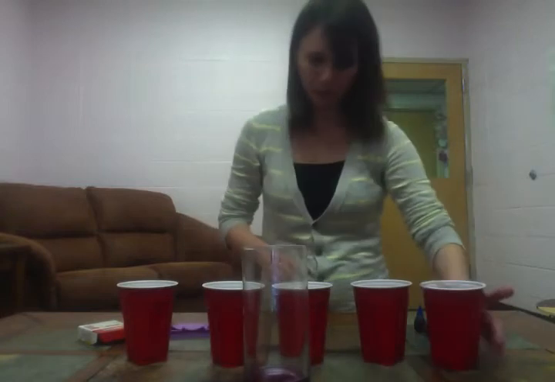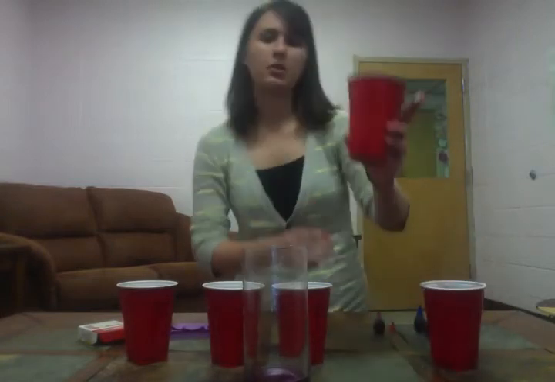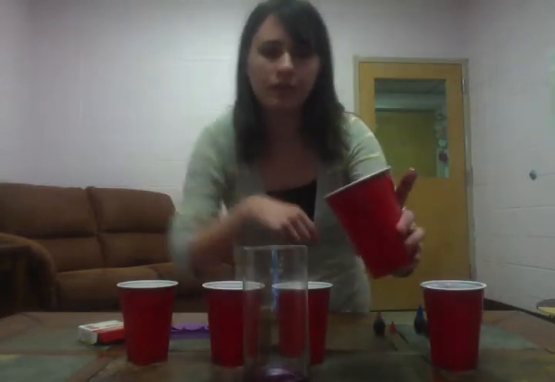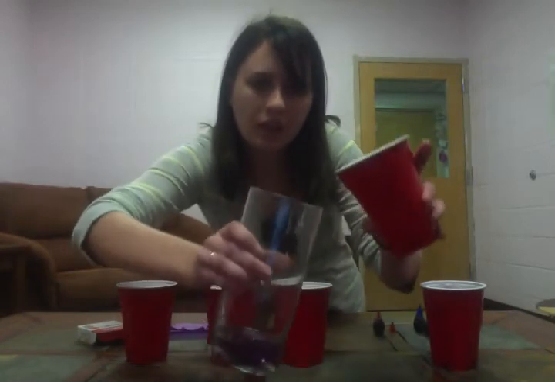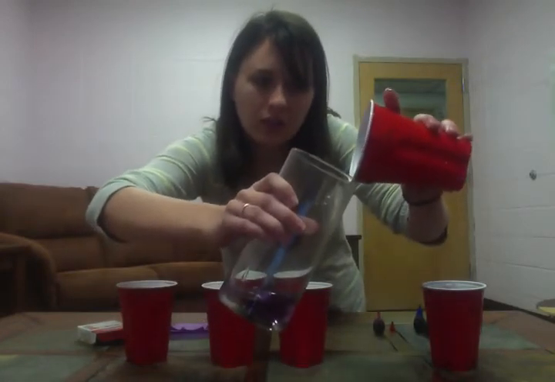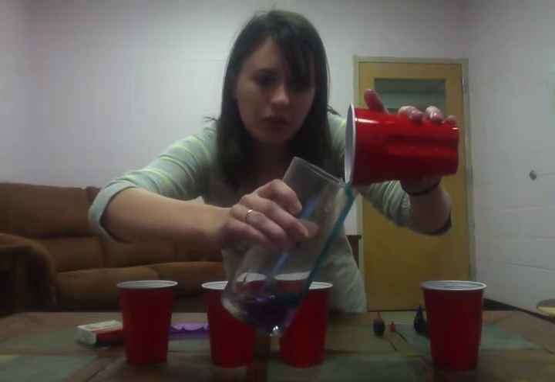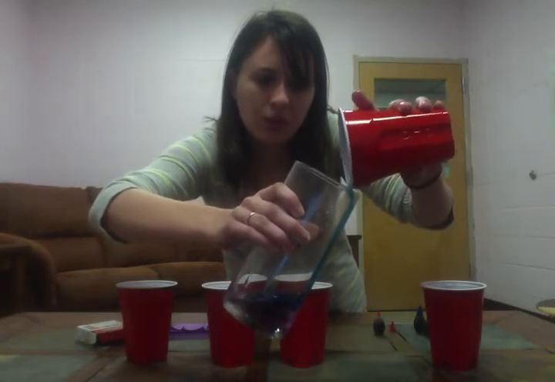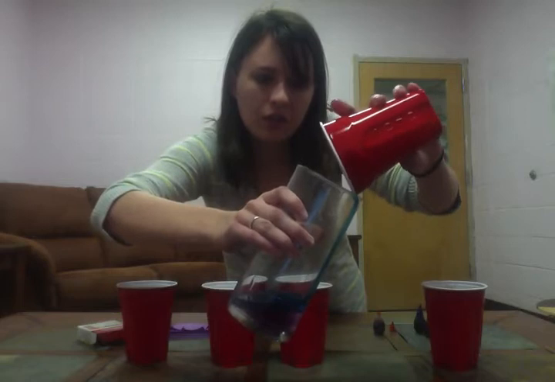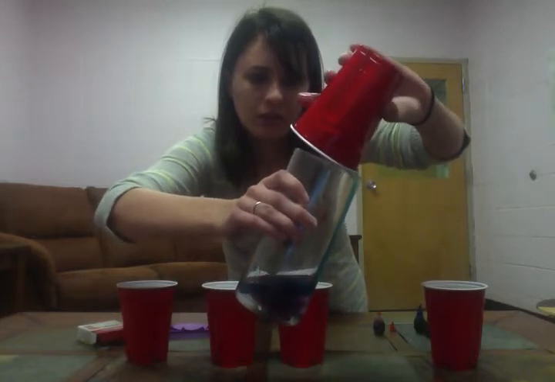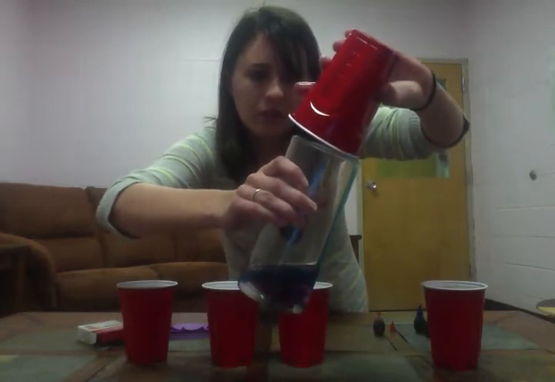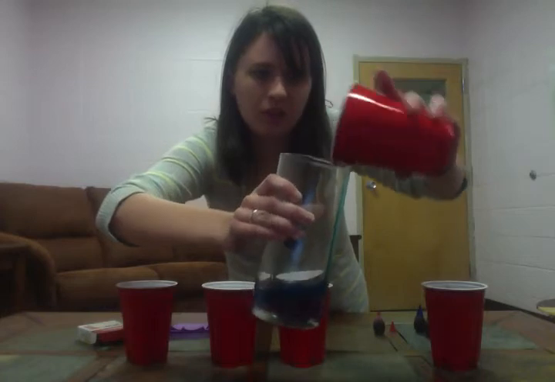Next, we're going to take our dish soap. Now our dish soap is already blue, so we're going to pour it in carefully. Pour it in like this. And it should fall on top of each other. Do you see? Awesome.